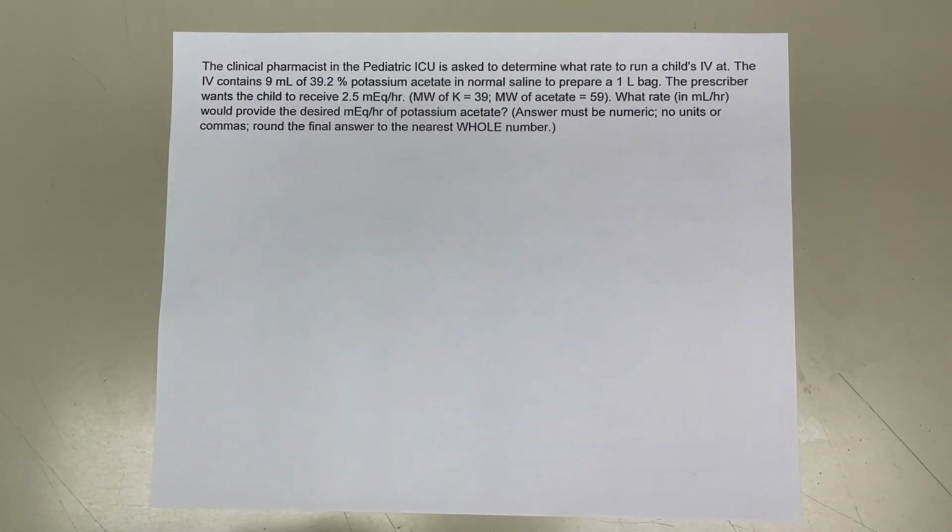Molecular weight of potassium is 39, molecular weight of acetate is 59. What rate in milliliters per hour would provide the desired milliequivalents per hour of potassium acetate?